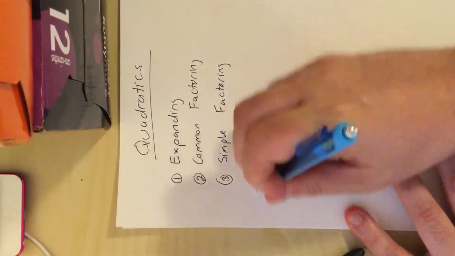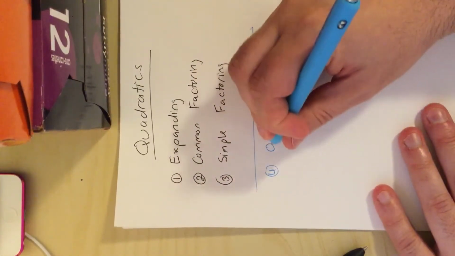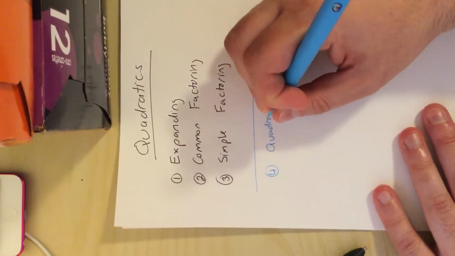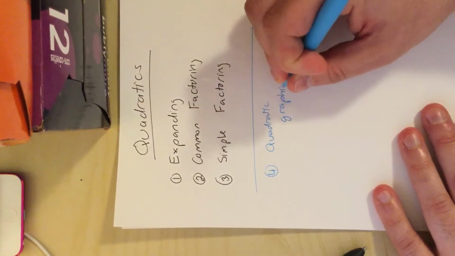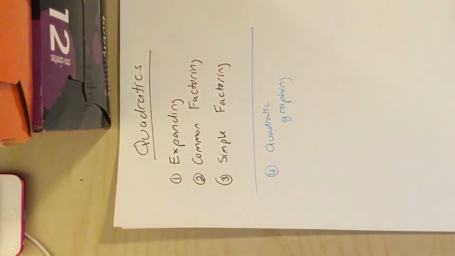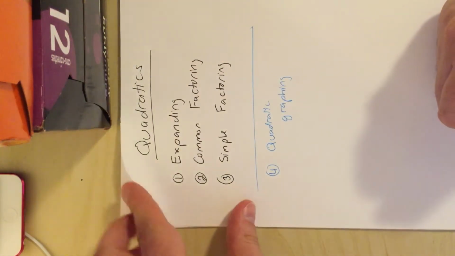And then probably after that, we're going to go on to quadratic graphing. And this will take us probably about 2 weeks and a bit. This lesson is just going to be quadratics expanding.